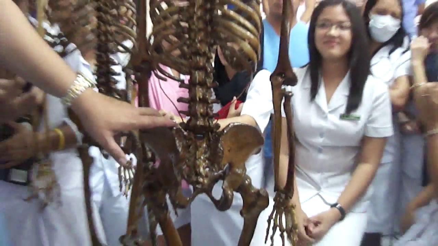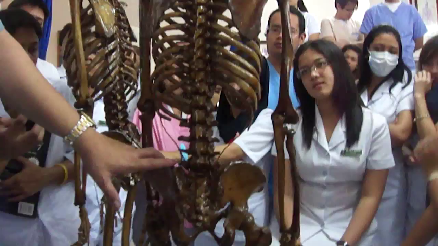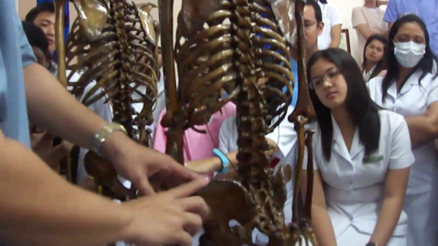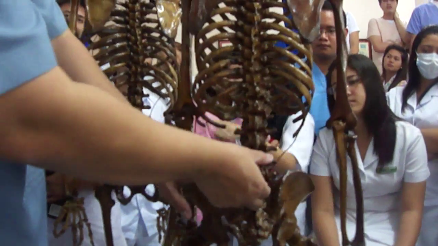Sometimes you can feel the spinous process of 4 or between 5. So the tip of the iliac crest bisects somewhere between L4 and L5. So if I were to do a disc extrusion discectomy at L4, L5, I usually use this as a landmark, and then make my incision.